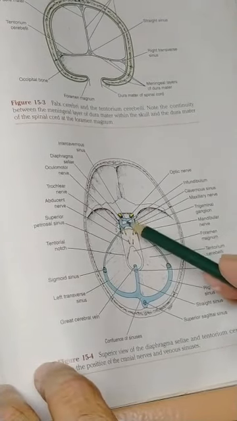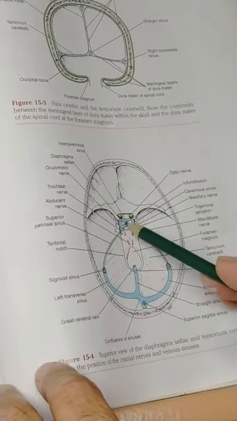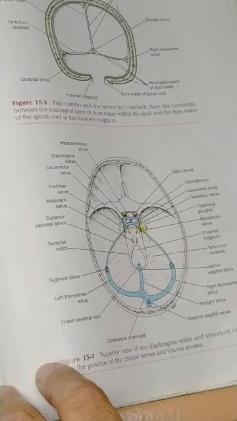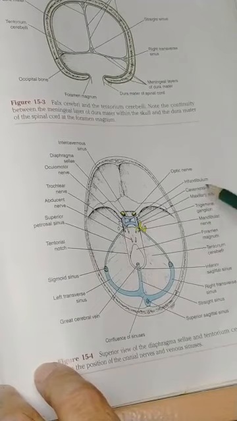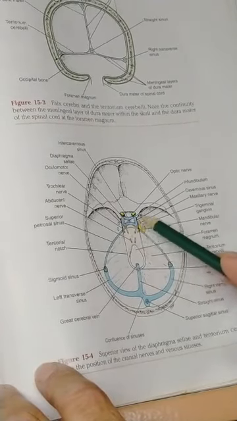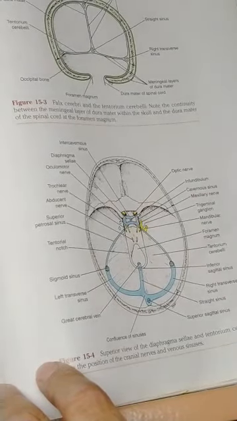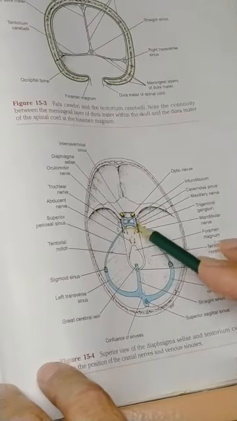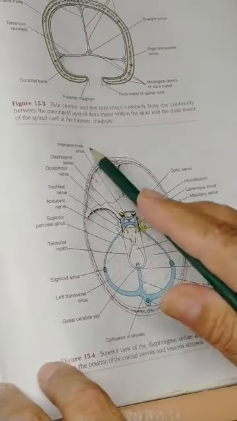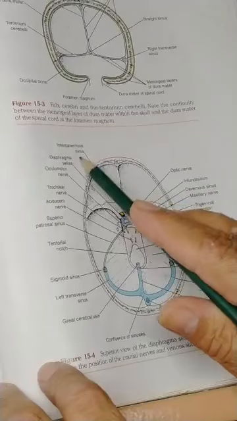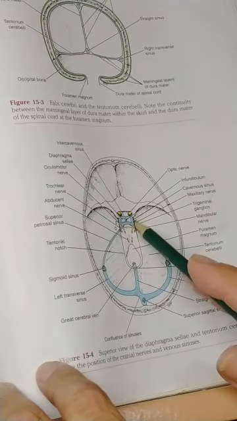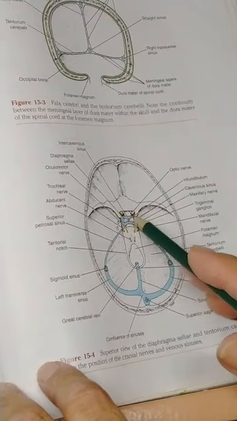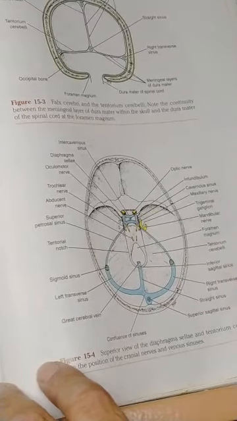Still remember this area here? This is called the sella turcica. At the sides of the body, we have the cavernous sinus, which communicates with the other side through the so-called intercavernous sinus. So there is the right cavernous sinus and the left cavernous sinus, and they are connected by the intercavernous sinus.